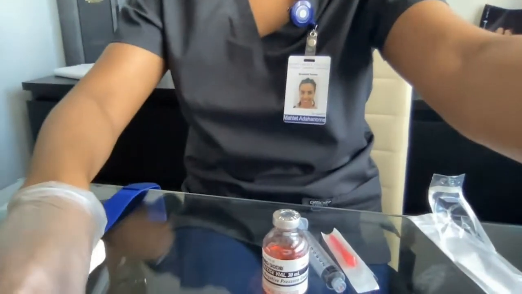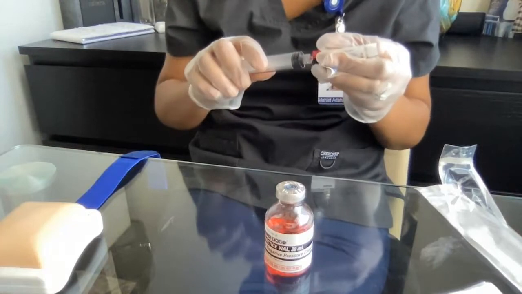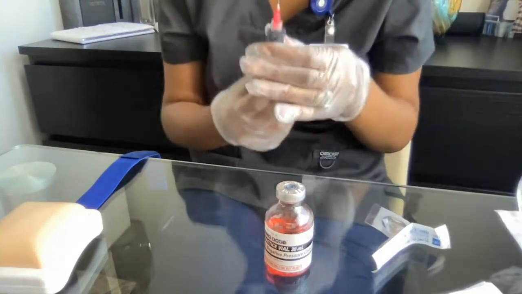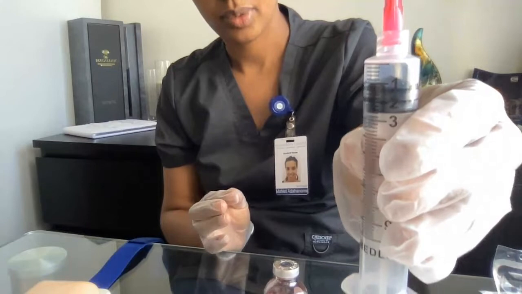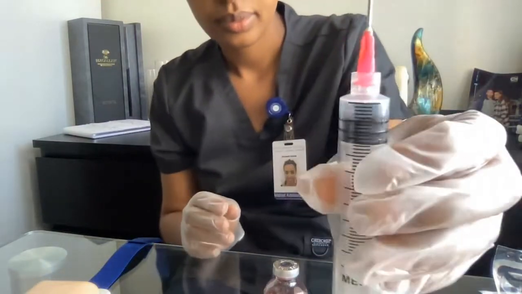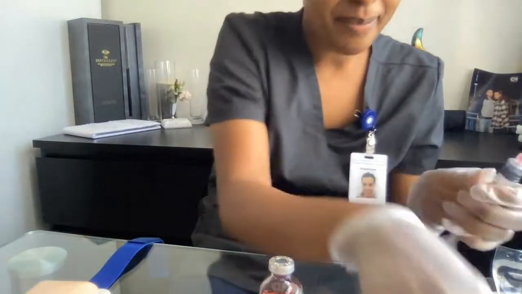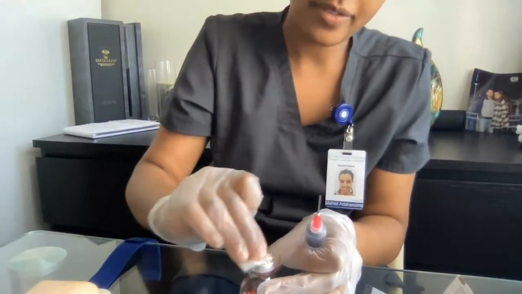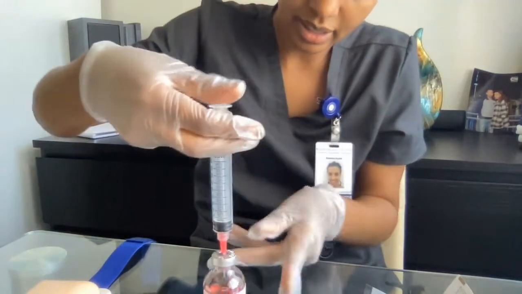So I'm going to go ahead and show you here. I'm going to draw 1 milliliter of air. Before I inject, I make sure I clean the tip for a good 5 seconds, thoroughly. And then I can inject the air in.